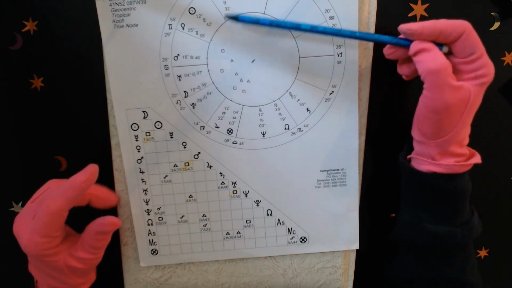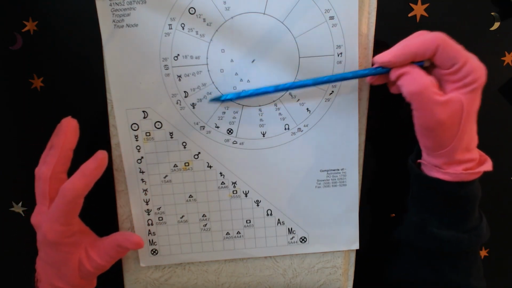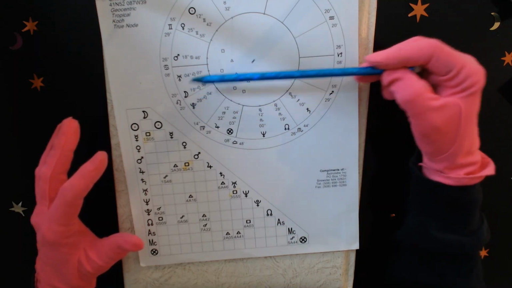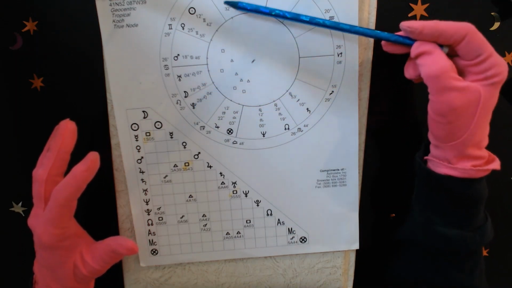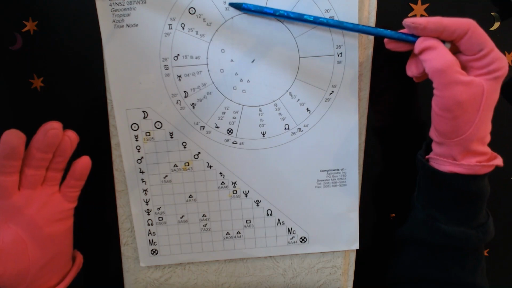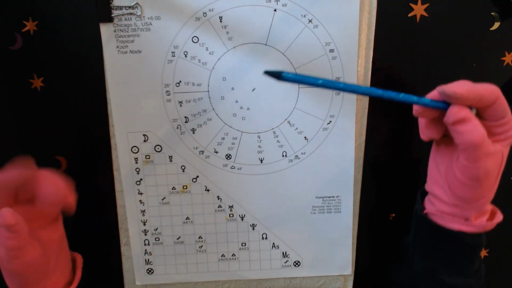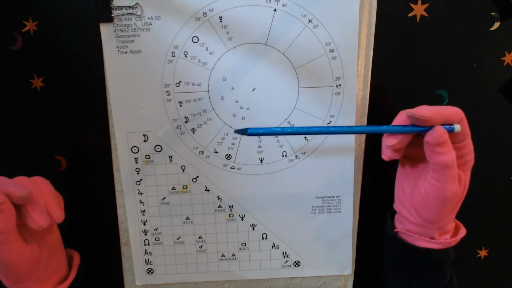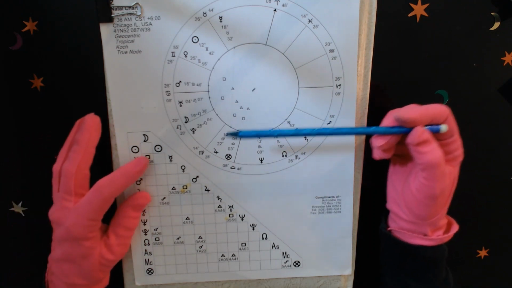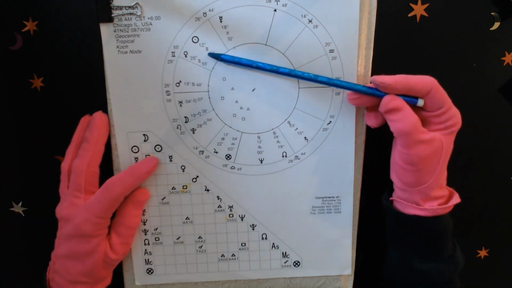It's just squaring the Moon, but that's okay. So when we see that, we're just going to see that this person actually needs to get out there and talk in front of the public about some controversial type of subjects. Okay, let's move on. Let's look at the Sun.